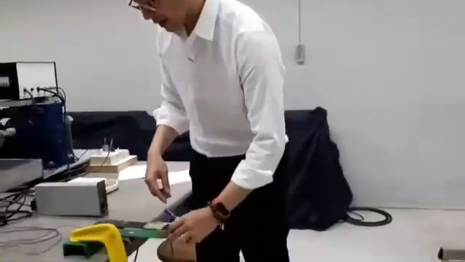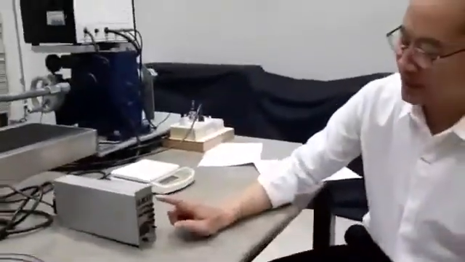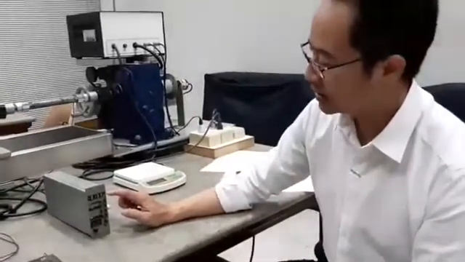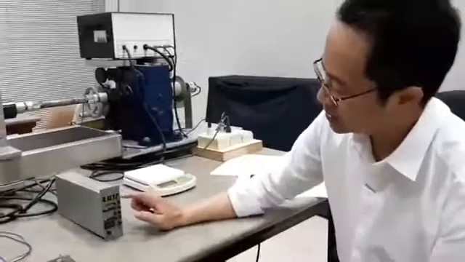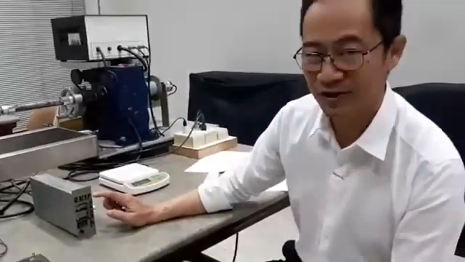Now, if you look in detail at the box here, this is the amplifier. This is the output voltage. Now you could see that it's not zero. Actually, it's supposed to be zero if you make a zero set on the system.